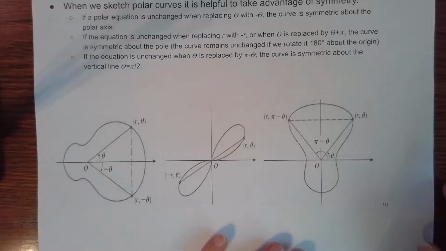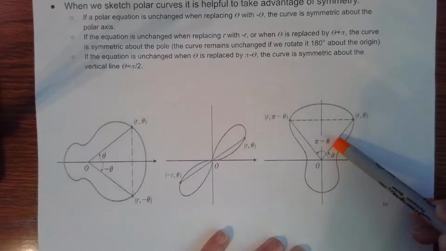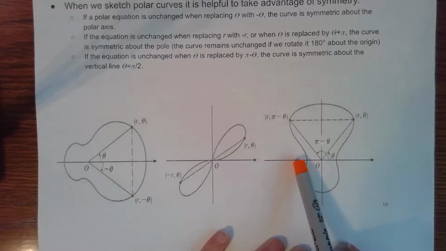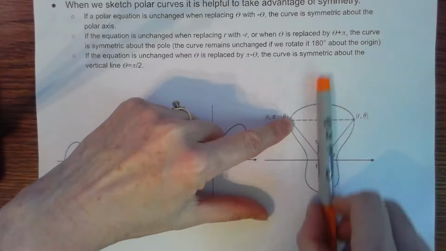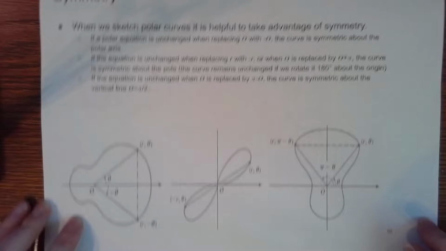So here is the angle theta. Now if I do pi minus theta, that's going to be this angle over here. Okay, so if this angle and this angle give me the same r value, then basically that's a reflection across this vertical line here, at 90 degrees, or pi over 2 radians.